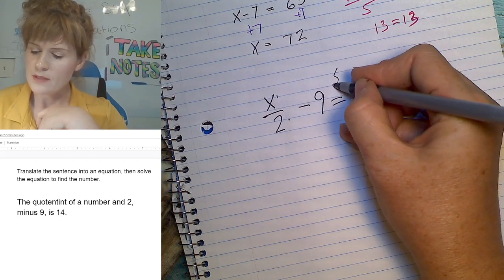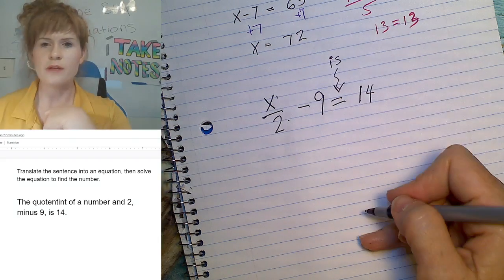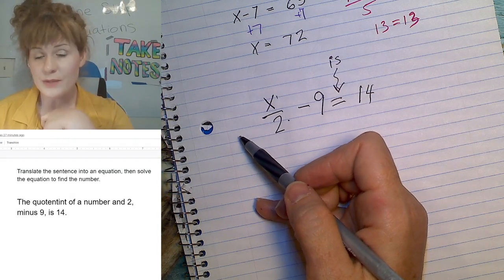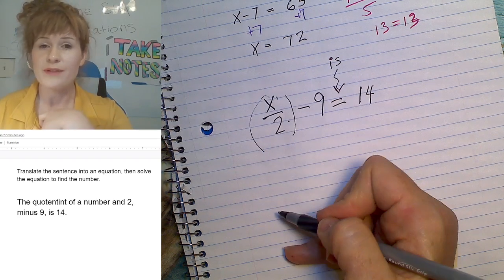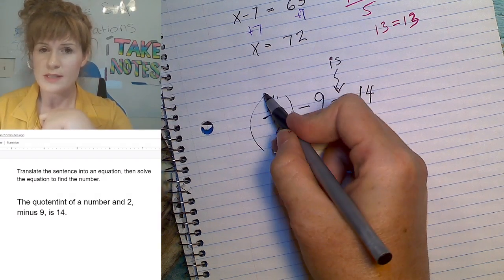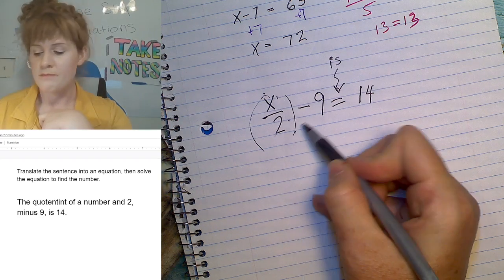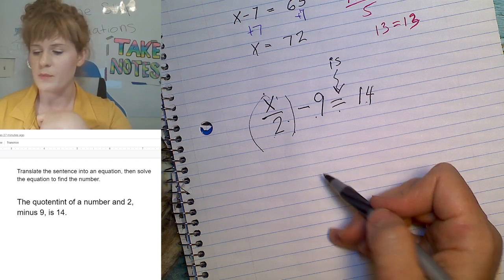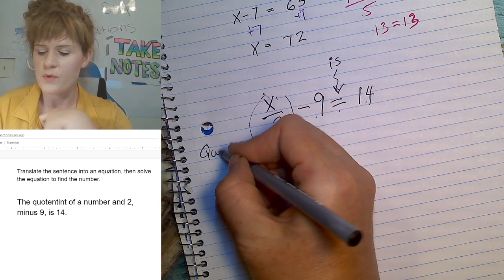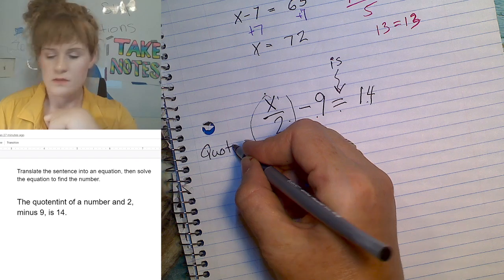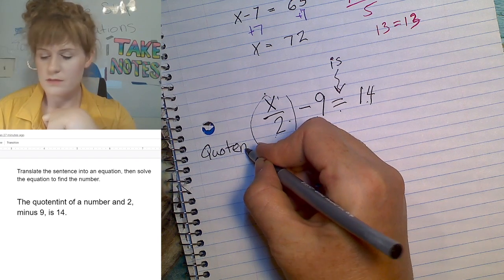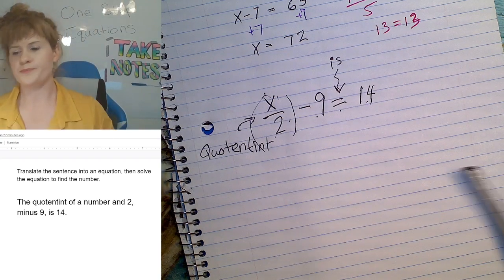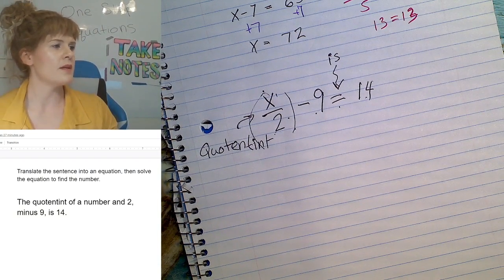So let me put some notes here. The is where your equal sign goes. When they said the quotient of a number and 2, that means the answer when you divide something. So here is the quotient of a number and 2, minus 9 is 14. Okay, I'm going to let you solve this on your own, but I wanted to make sure and help you with that word quotient. In fact, I'll even learn to spell it. Quotient. There we go. The quotient of a number and 2. Great. Let's go on to a story problem.